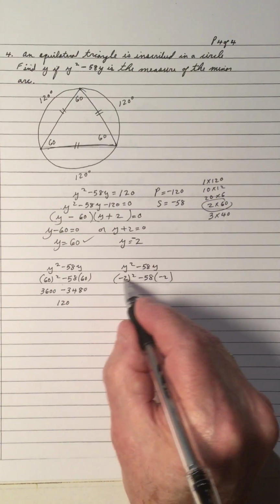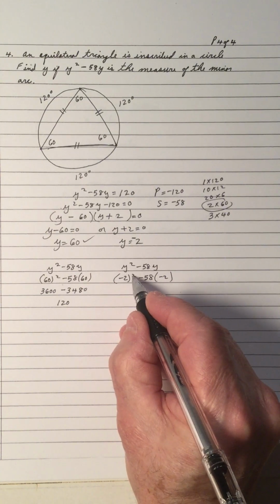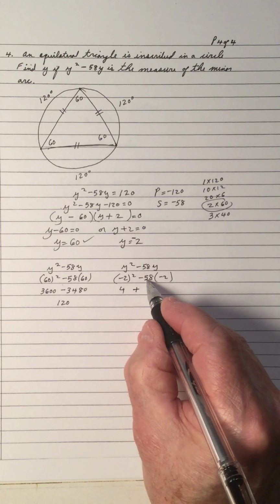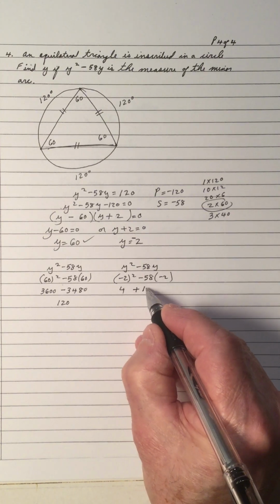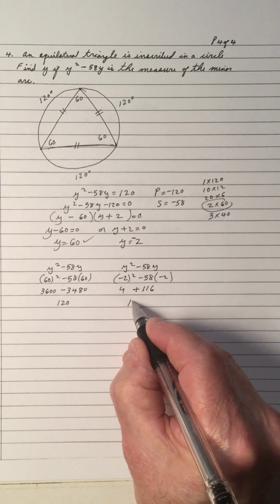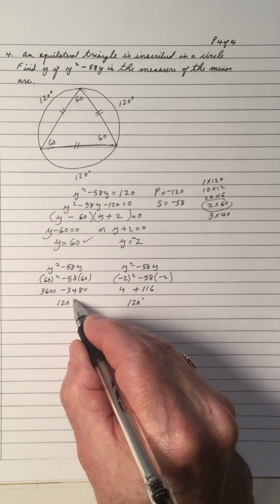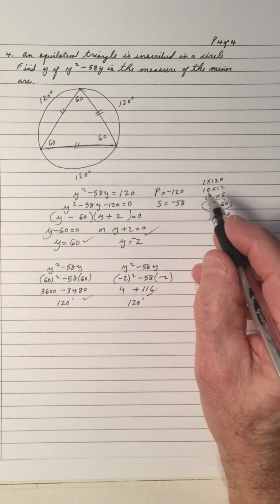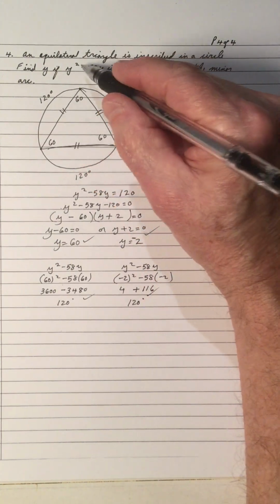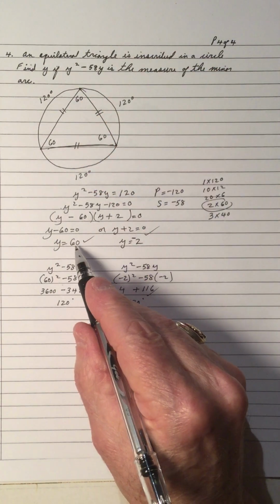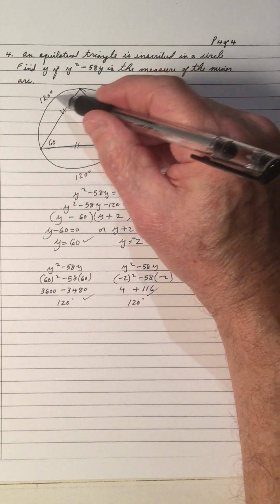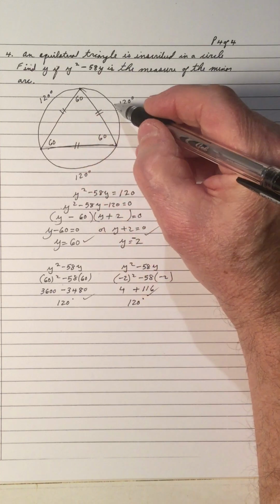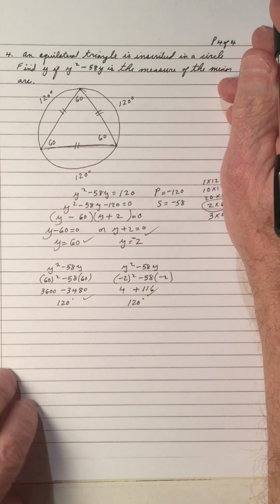PEMDAS, again, we do the square first, so negative 2 squared is 4. A negative times a negative is positive, so 58 times 2 is 116, which adds up to 120. So that's okay too. There are two values of y that fit. When y is 60, we get 120, 120, 120. When y is negative 2, we get 120, 120, 120.